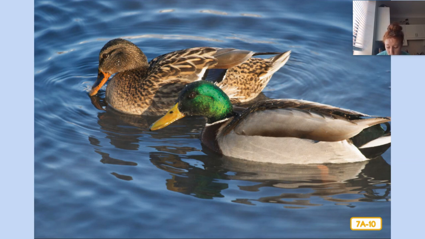Did you know that ducks' feathers are waterproof? If something is waterproof, it keeps water out. Ducks rub special oil from their tails all over their feathers because oil and water don't mix. Water drips right off the ducks without getting their feathers wet.